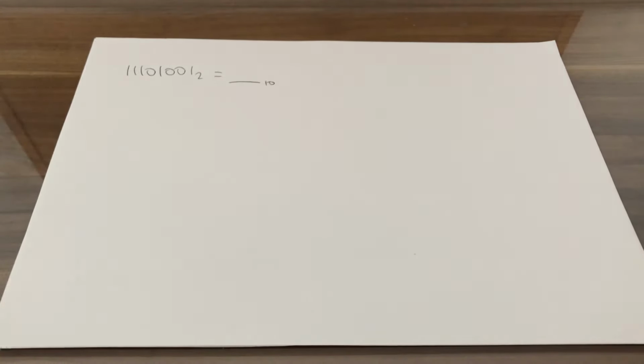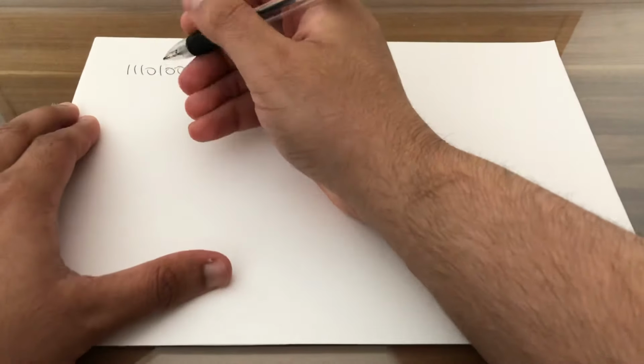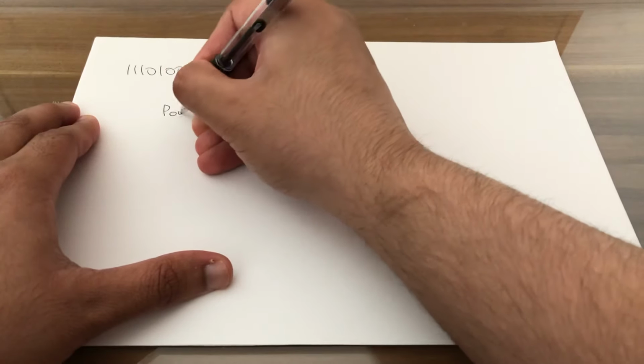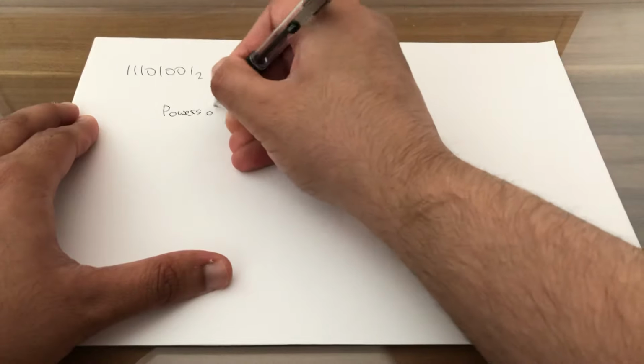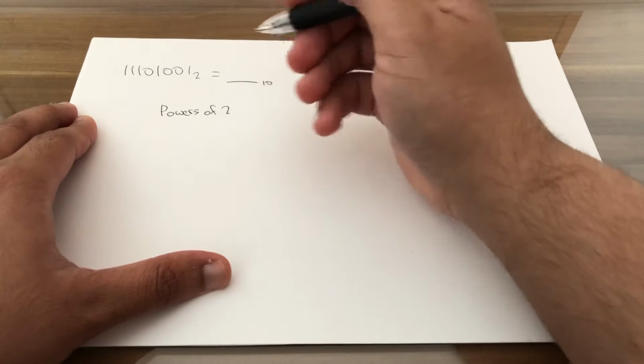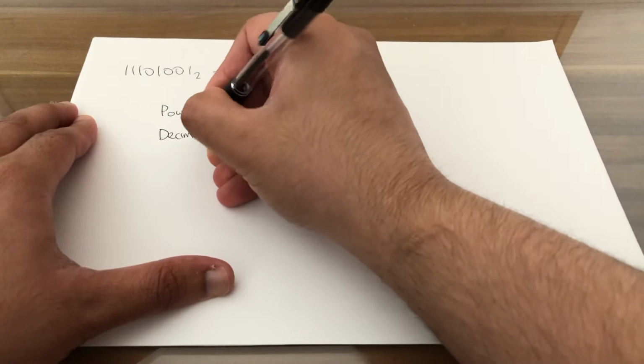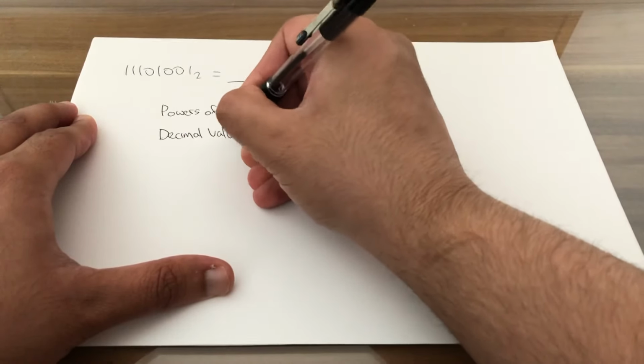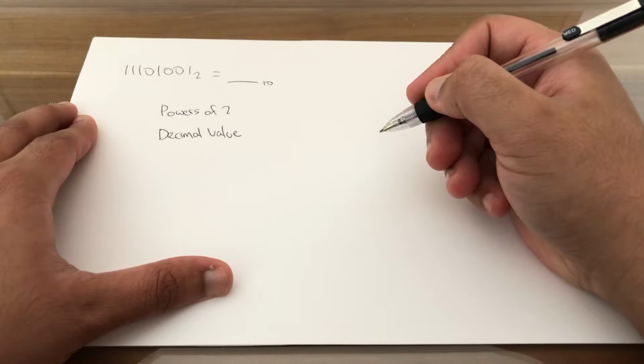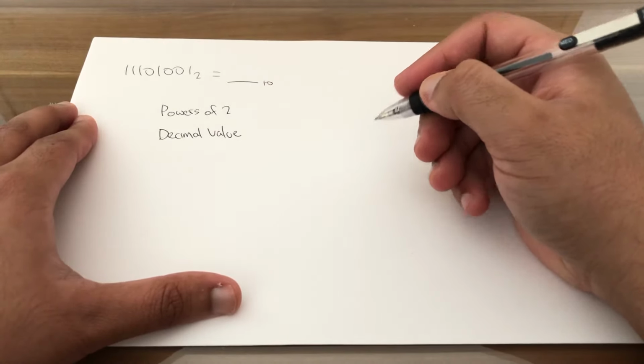draw a grid that has the powers of 2 and then the decimal value, followed by the example binary number.